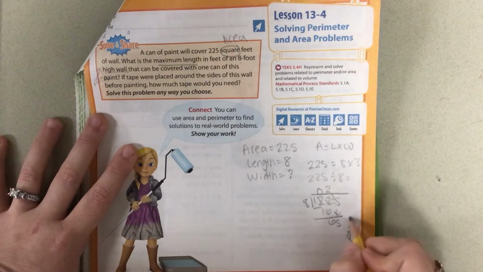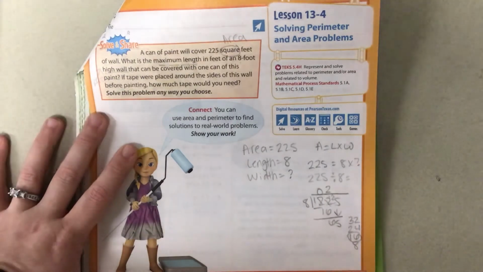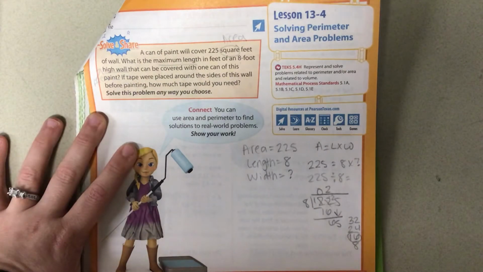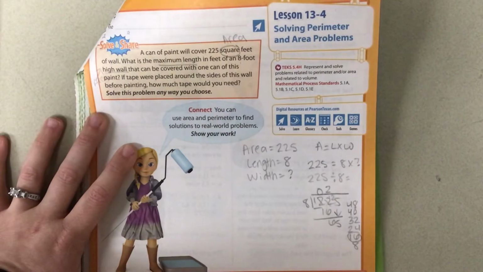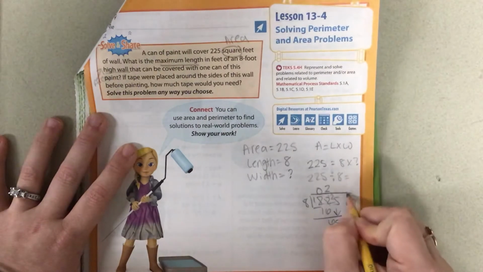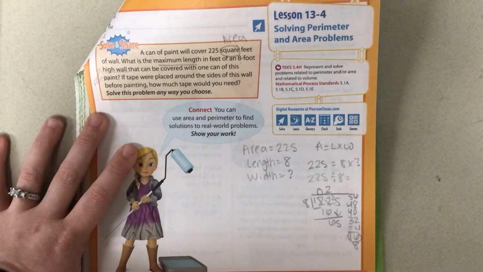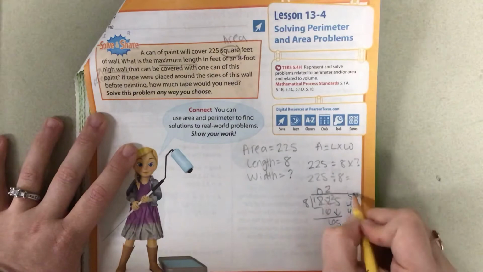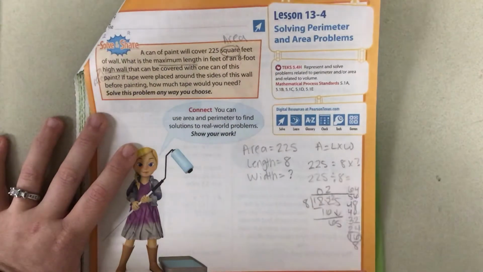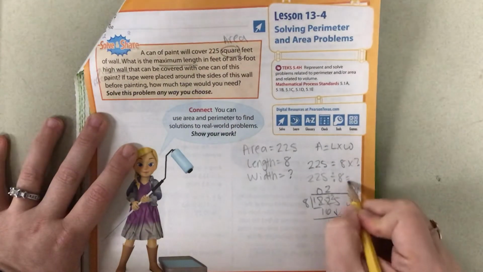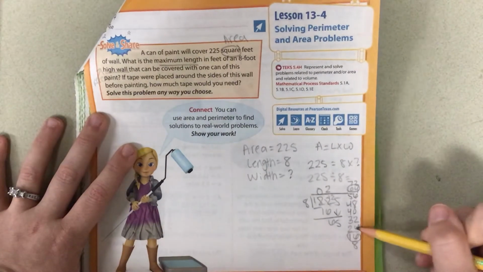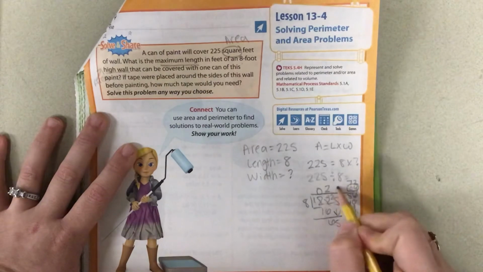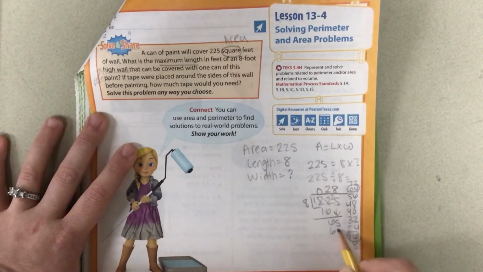I have 24, 32, 40, 48, 56, 64, and then 72. 64 is as close as I'm going to get. 1, 2, 3, 4, 5, 6, 7, 8. 8 times 8 is 64.